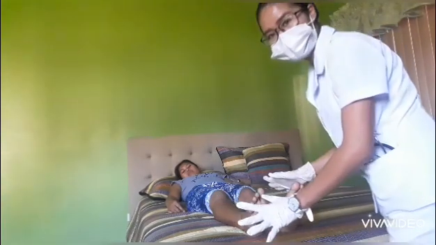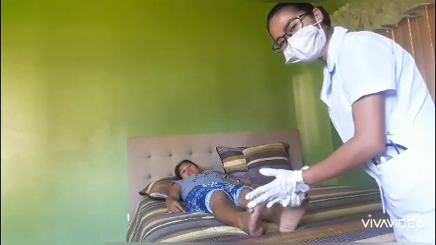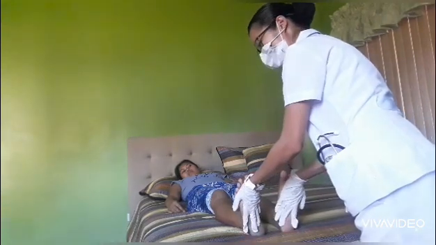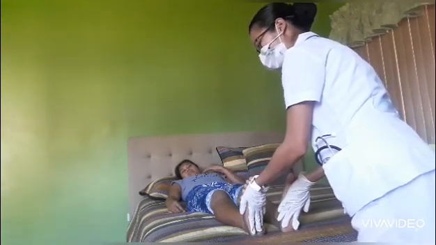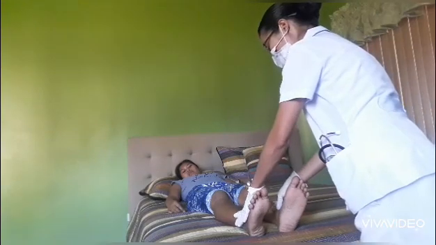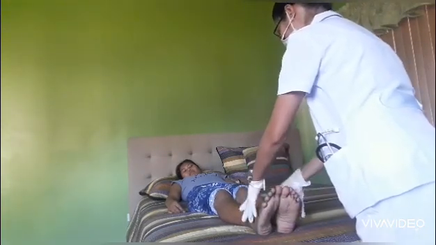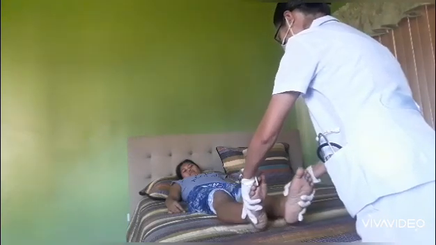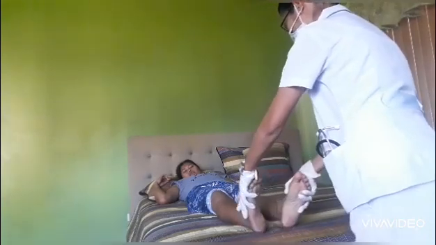Okay, then after palpating, check the strength of the feet of the patient by instructing the patient to push her feet against my hand. Okay, very good. And pull her feet against my hand. Okay, very good, ma'am. Thank you. And then next, instruct the patient to bring her toes together and bring them out. Okay. Then put it back in and bring it in. Okay, like this. And bring it out. Okay, very good. Thank you, ma'am.